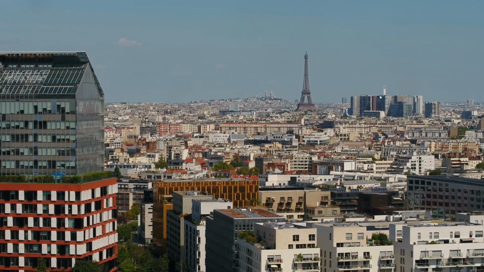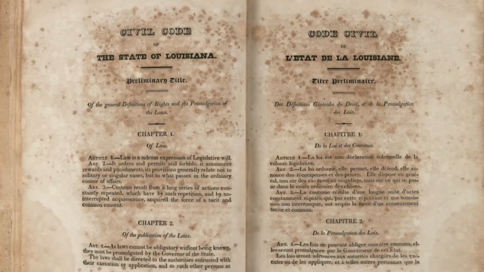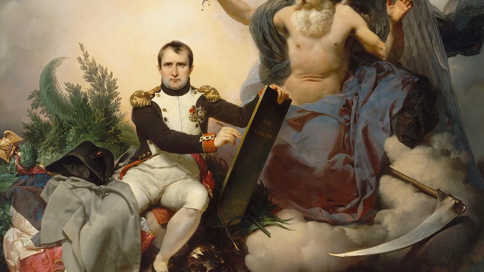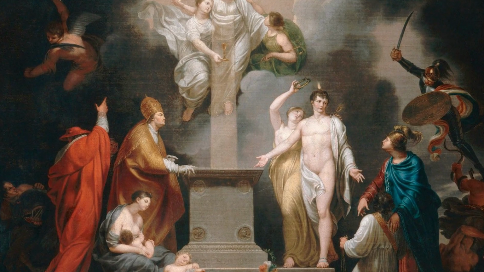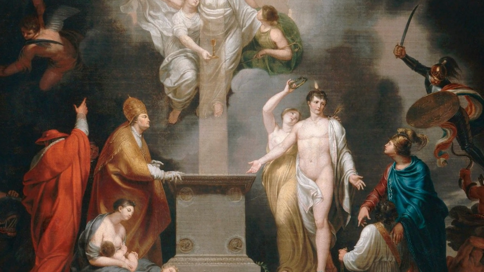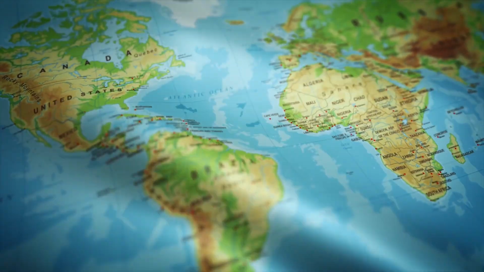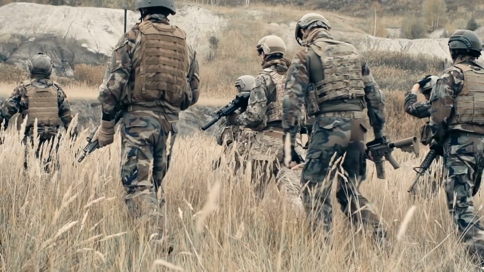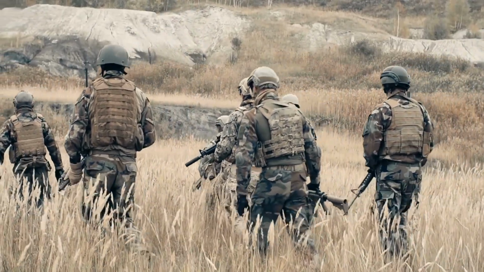Despite their efforts to turn back the clock, the changes Napoleon had introduced couldn't be undone. One of his most lasting legacies was the Napoleonic Code, a legal framework that enshrined the principles of equality before the law, protection of private property, and the separation of church and state. This code influenced legal systems not only in Europe, but across the globe, from Latin America to parts of the Middle East. His impact wasn't limited to military conquest. His reforms and ideas helped shape the modern world.